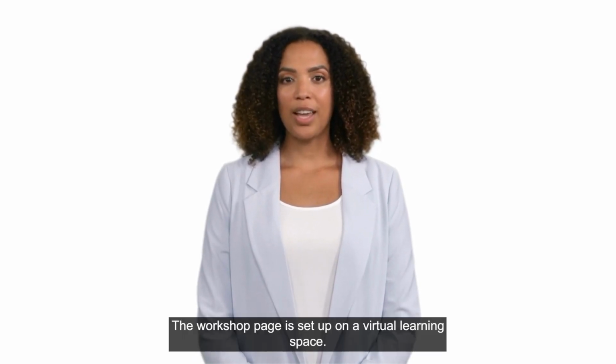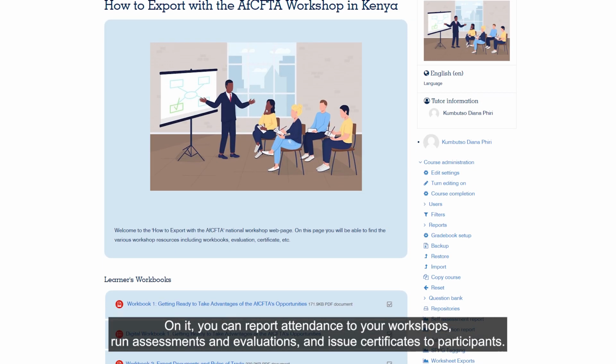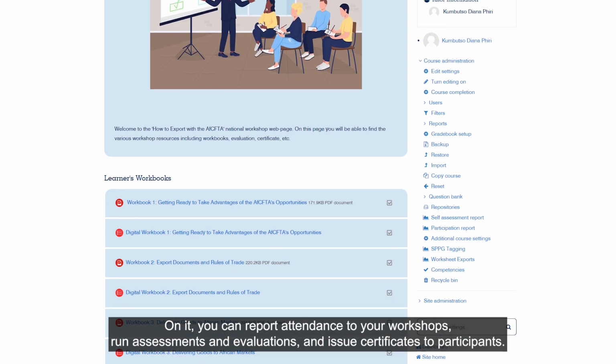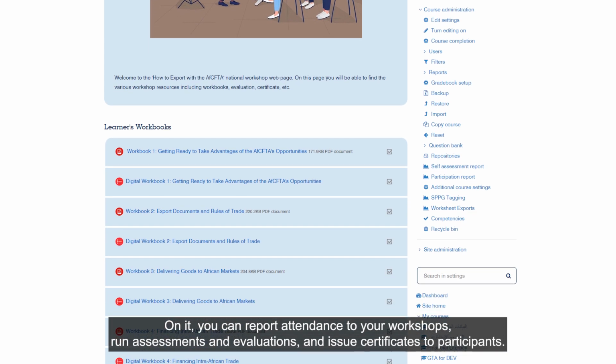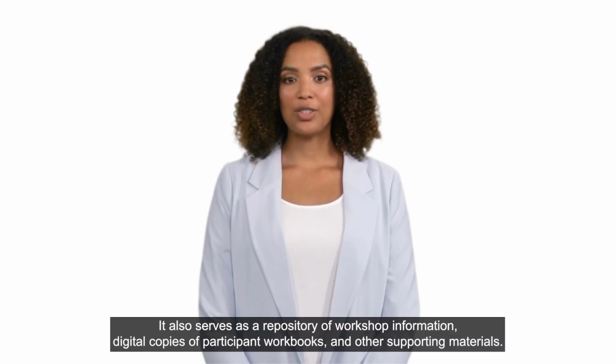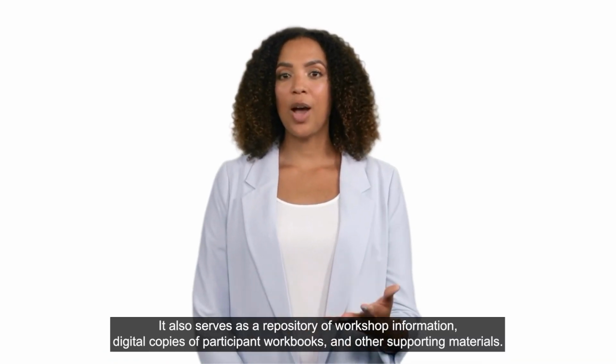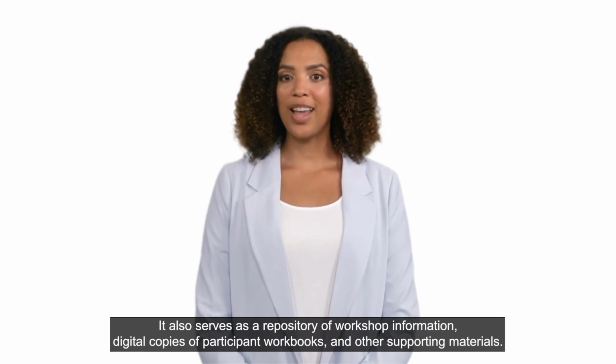The workshop page is set up on a virtual learning space. On it, you can report attendance to your workshops, run assessments and evaluations, and issue certificates to participants. It also serves as a repository of workshop information, digital copies of participant workbooks, and other supporting materials.